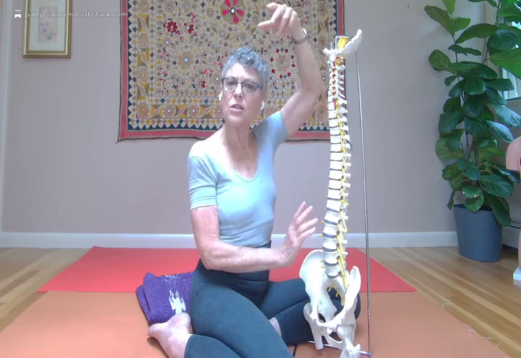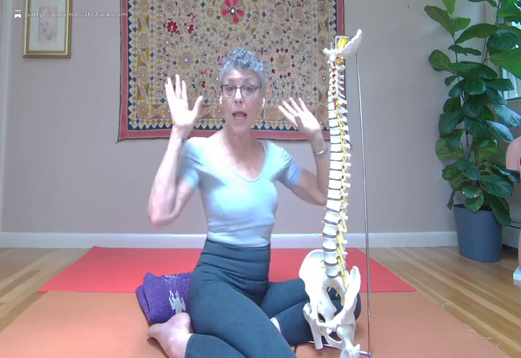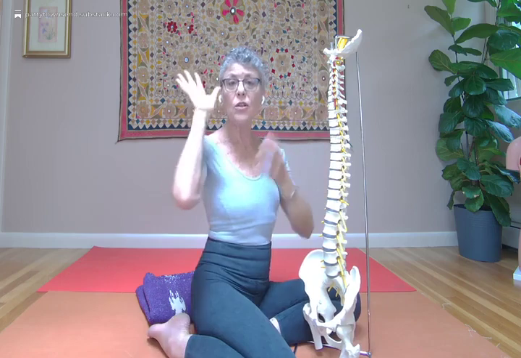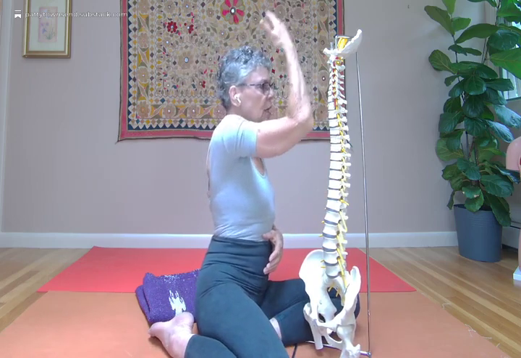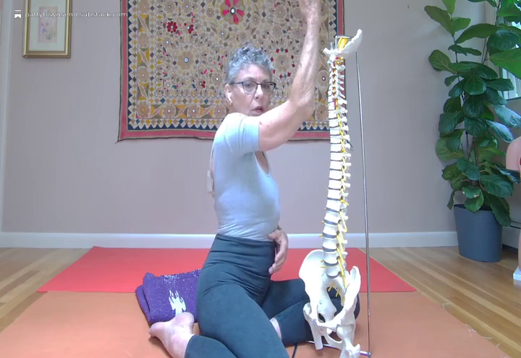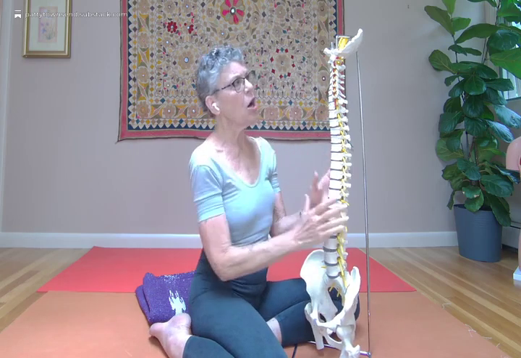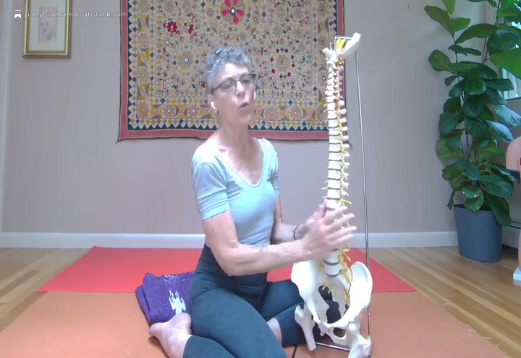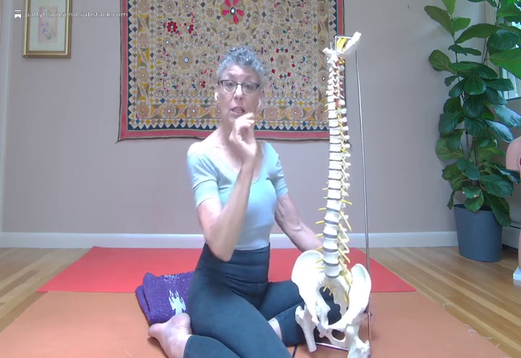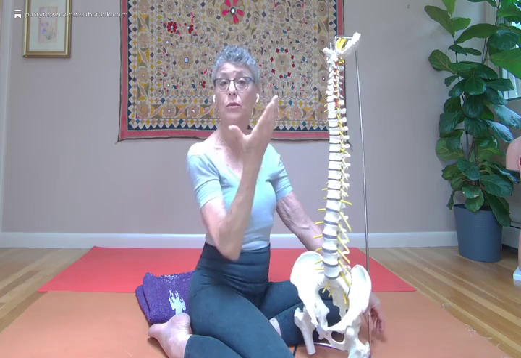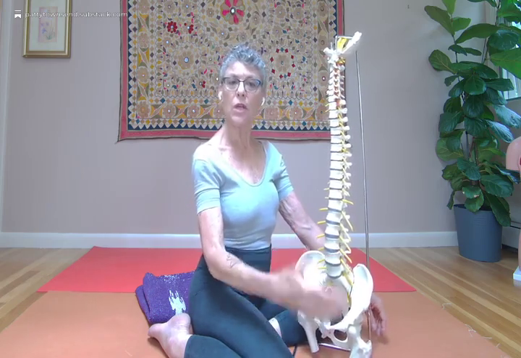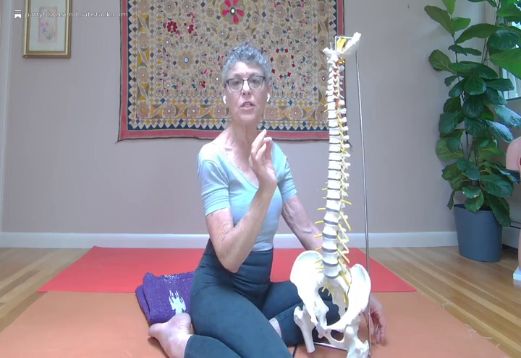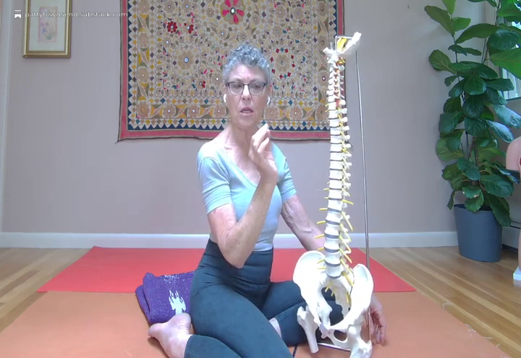This suspension system is dependent on a certain kind of levity and connectivity at the top, right? So very often in yoga, we might say things like lift through the skull, right? Well, there's nothing wrong with lifting through the skull.